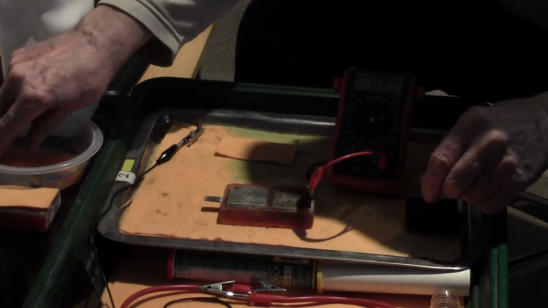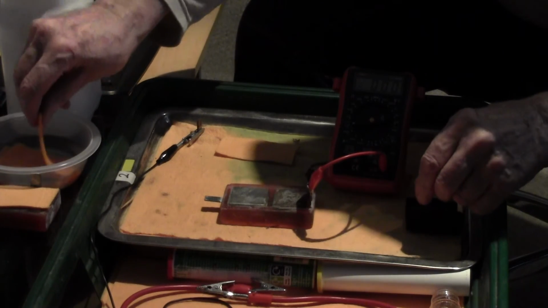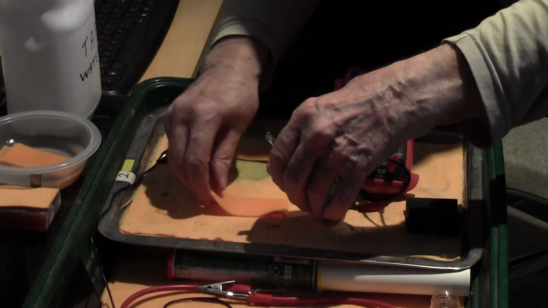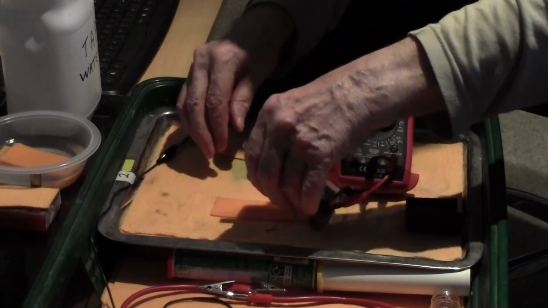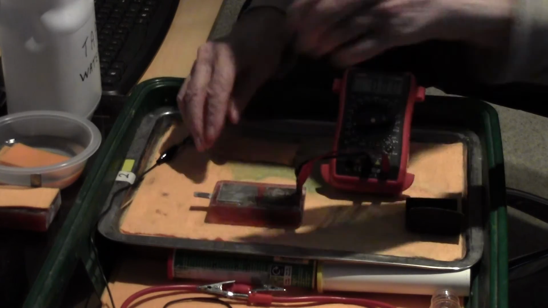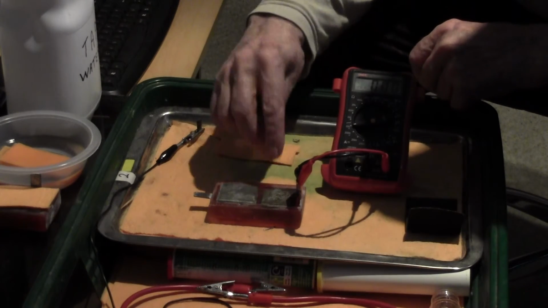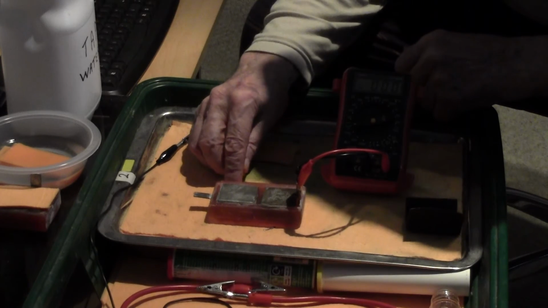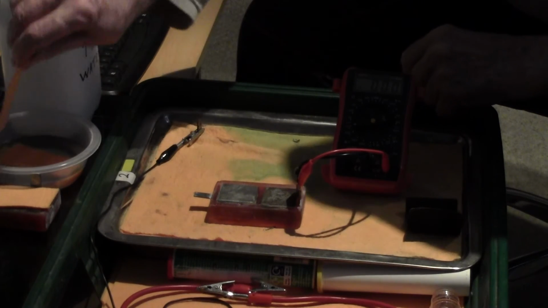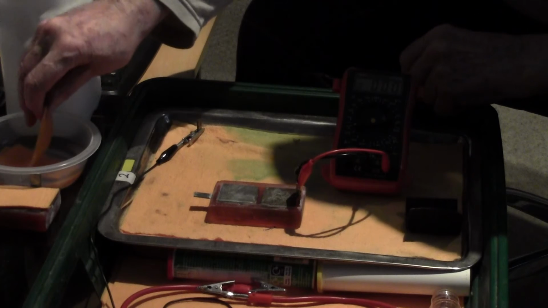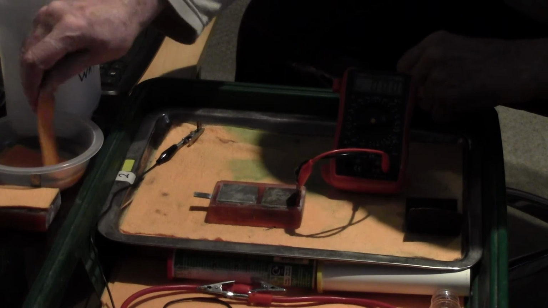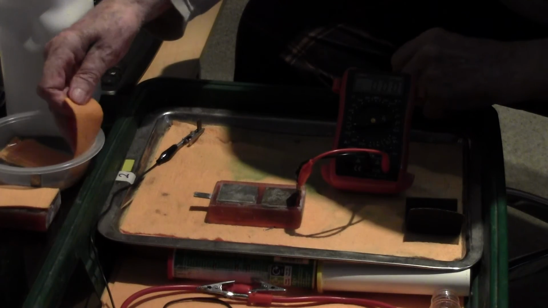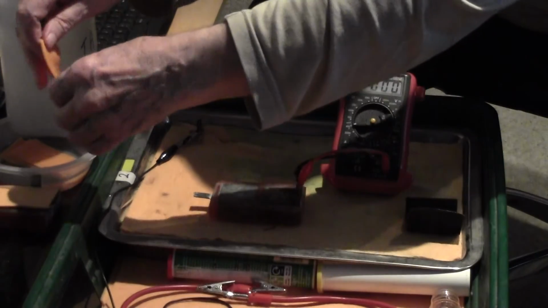So what we have to do is make a wet patch so that the charges can travel from the bottom plate to this bottom plate of that, and we then have to bridge the top coupons or electrodes or whatever you want to call them.